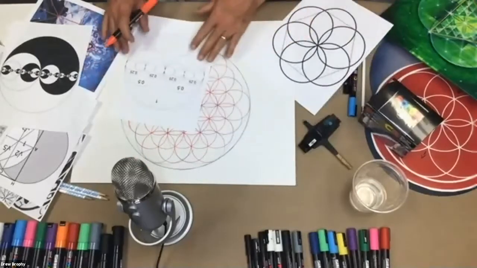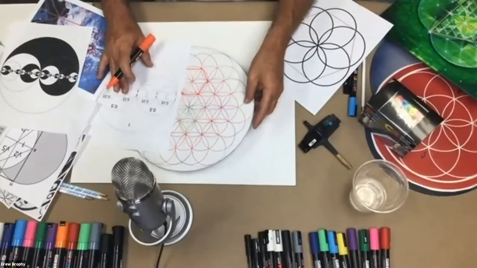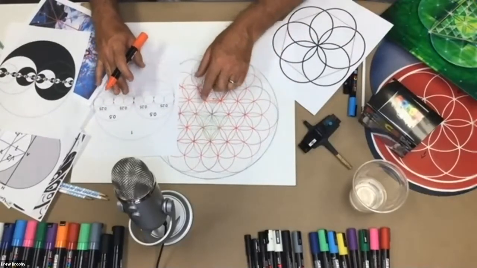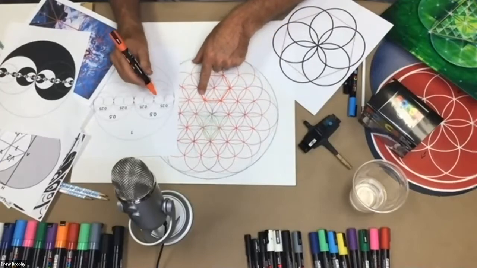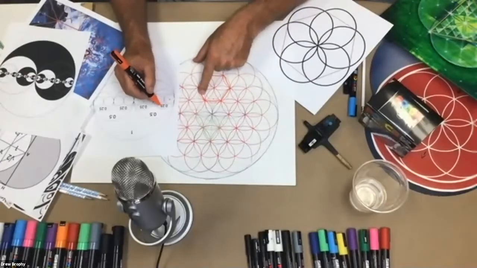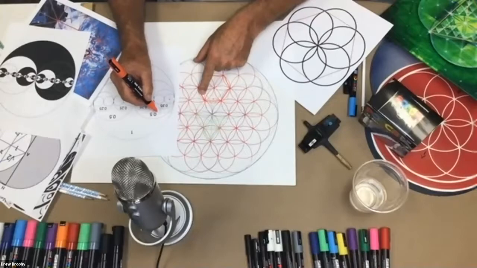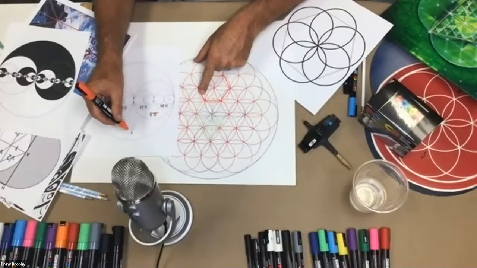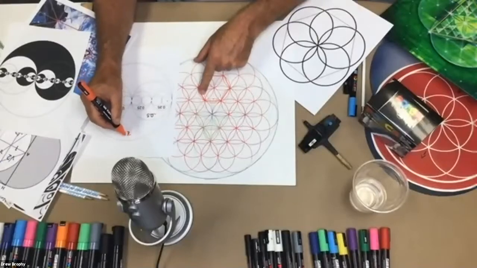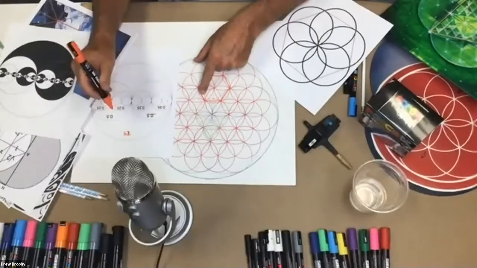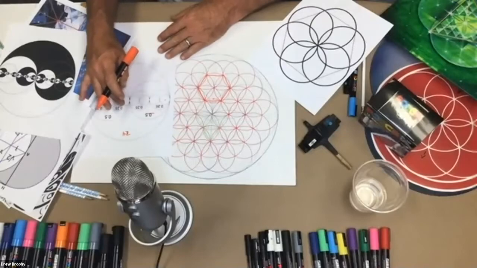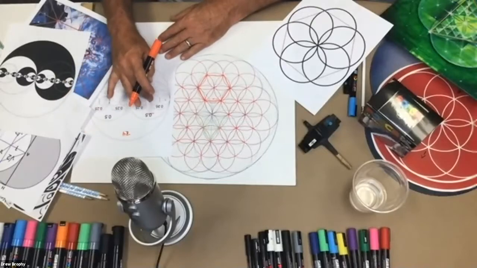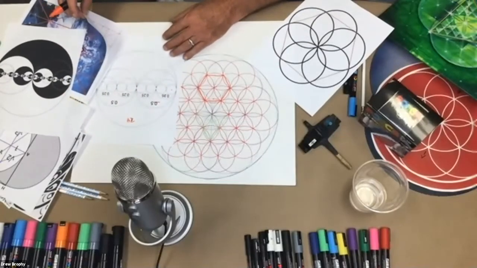But this is where I wanted to show you how if the little 3-inch circle would be this one, then the 6-inch circle would be this one, and then the 12-inch circle would be this one, then this circle would be 24 inches. If you see that. And then you start to understand these little scaling patterns, and then you can create all these cool things.